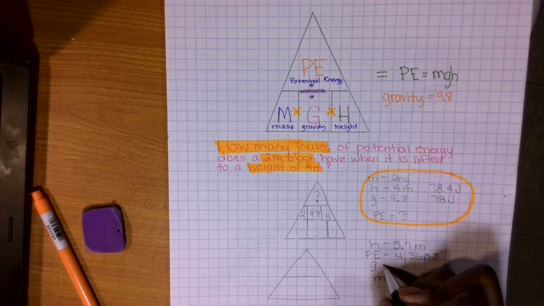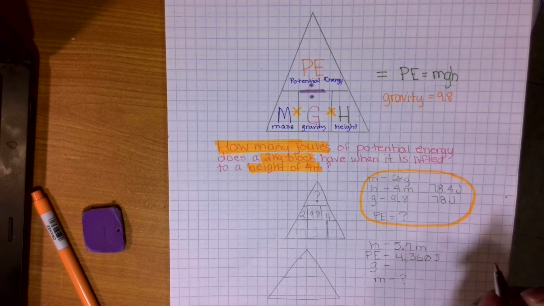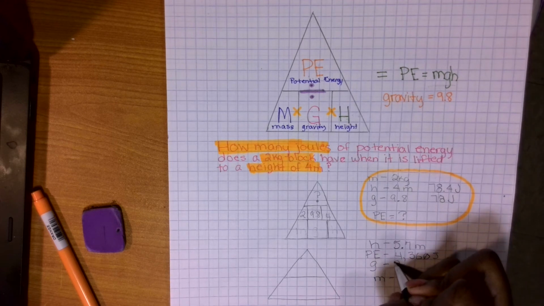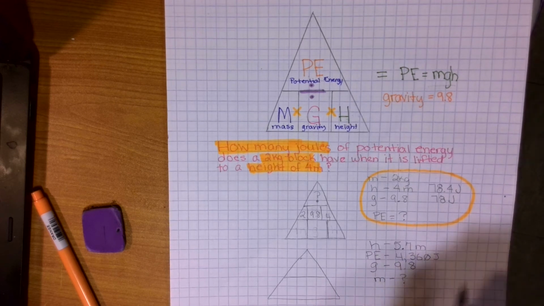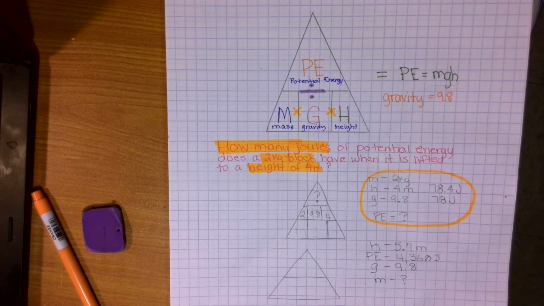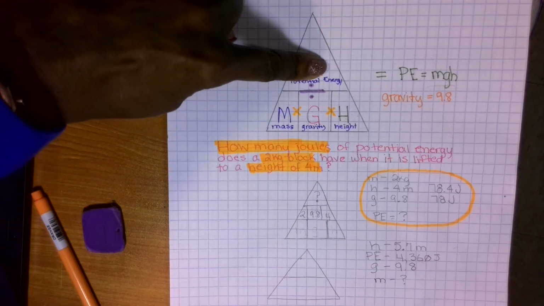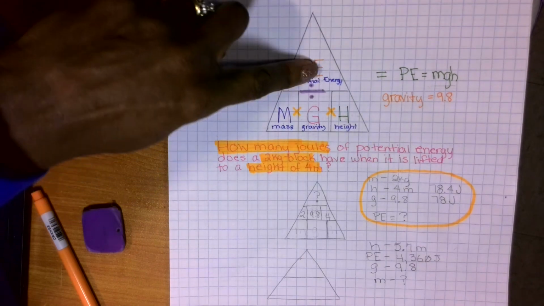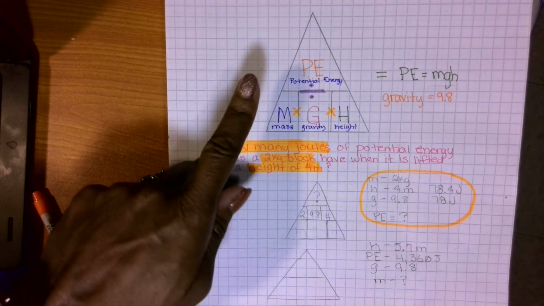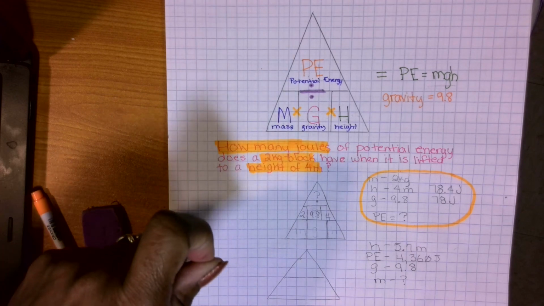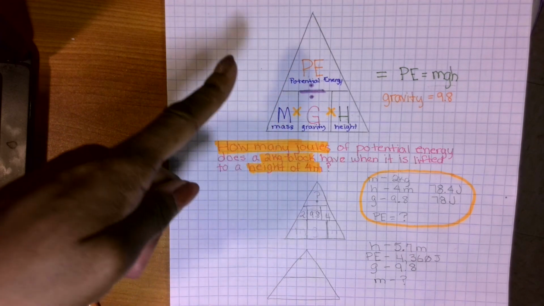So I'm going to go ahead and put gravity back up by my givens and put 9.8. Okay. I'm going to use something dark. And now I'm going to go ahead and plug in my numbers to determine what I need to do to solve this problem. I'm going to put my finger on the mass because that's what we're looking for.